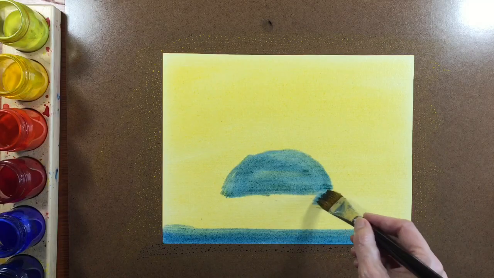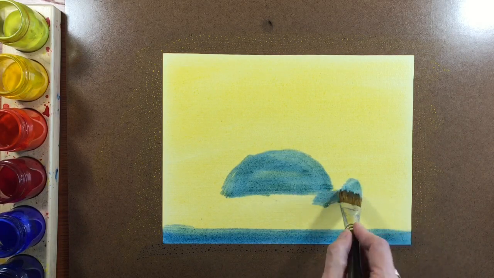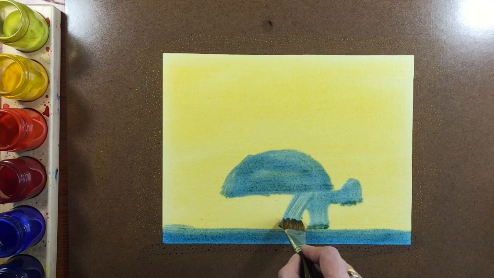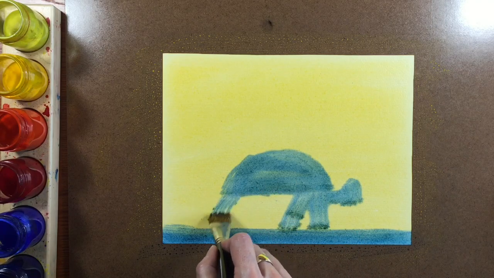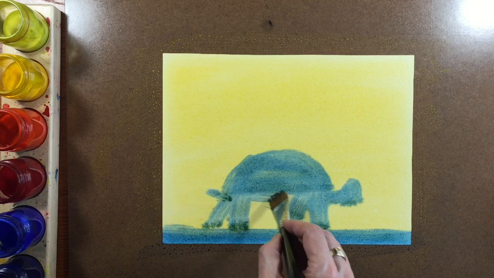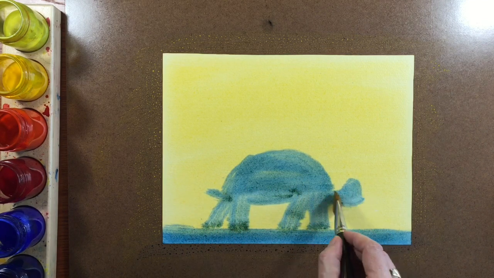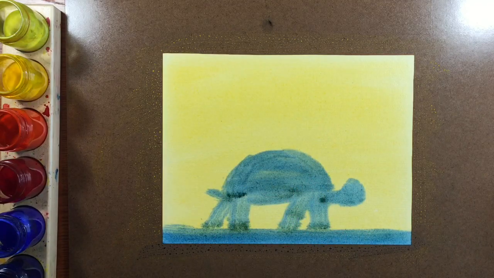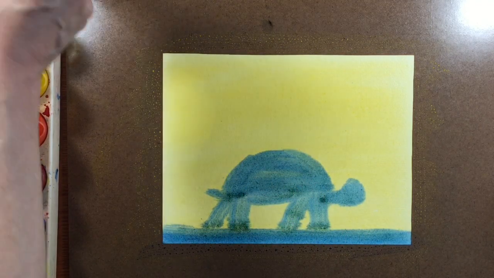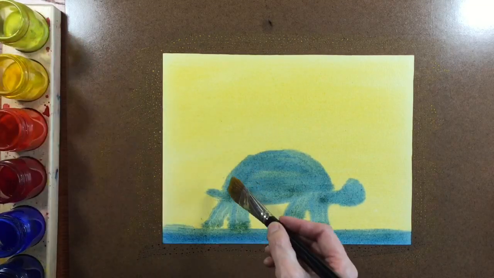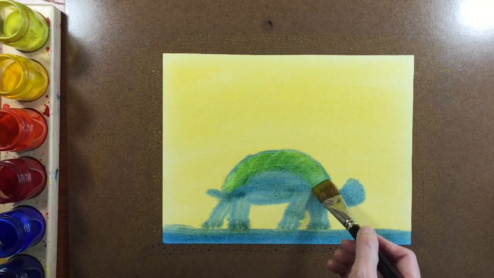Painting the tortoise first because he's in front. He's the smaller figure. Working him out so that he has nice shape. I'm going to bring in a little lemon yellow for his shell, give him a little brightness.